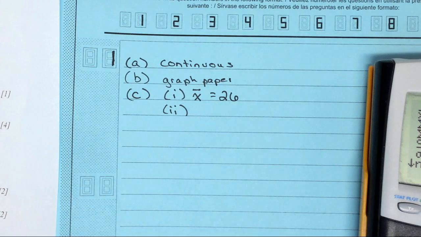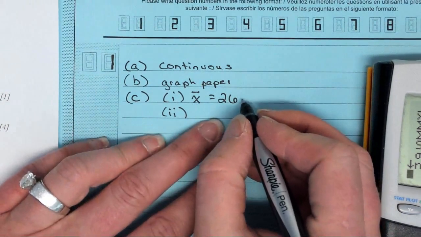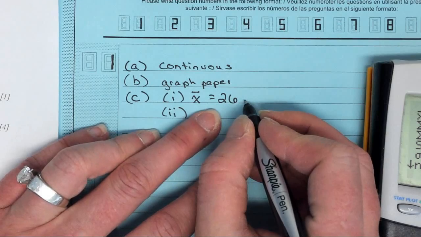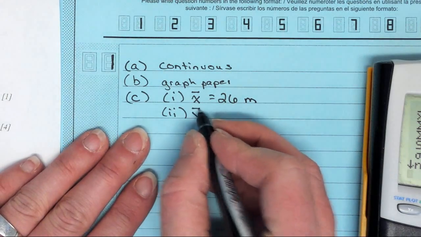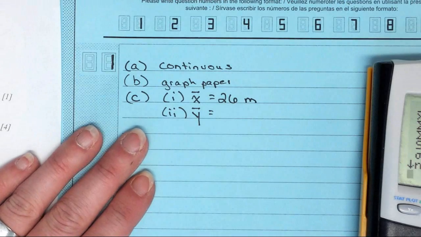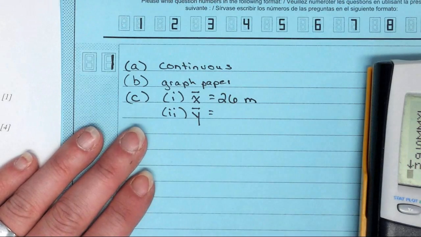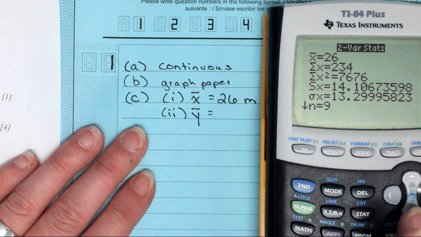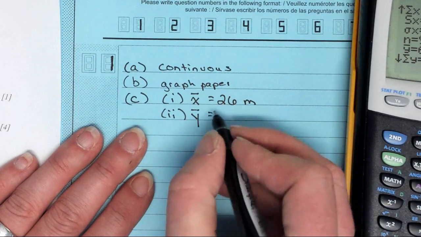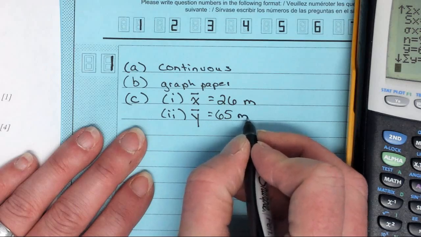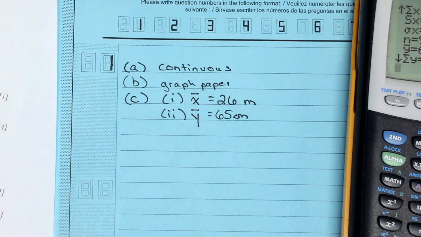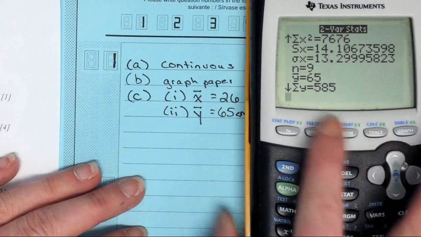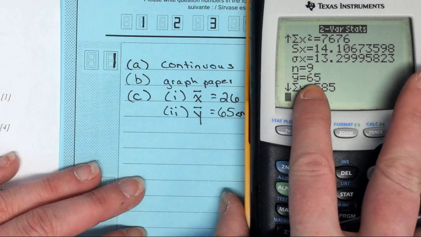Okay. Now they don't require that you put the units, but I probably would. Distance was, the x's were in meters. I don't want to ever lose a point for the units. I want to gain as many points as I can. So y bar is 65 centimeters. Wait, what y bar is? Y bar is 65.